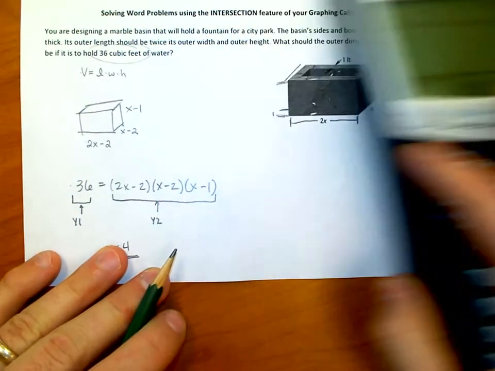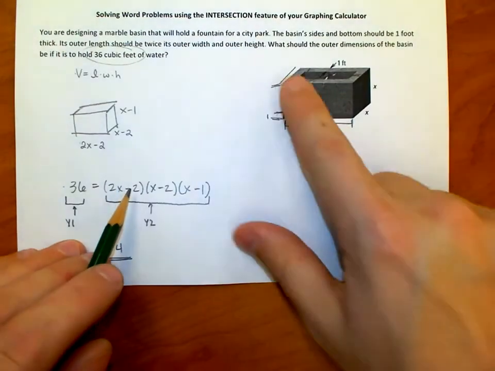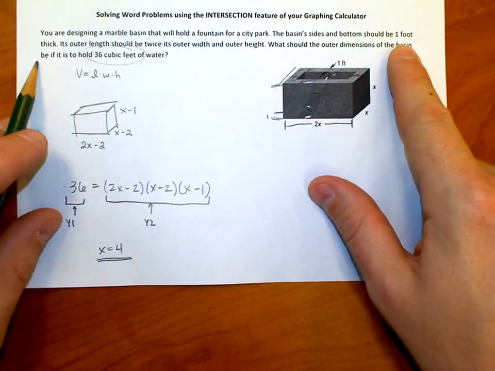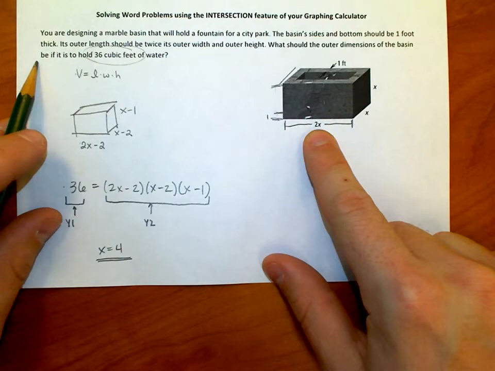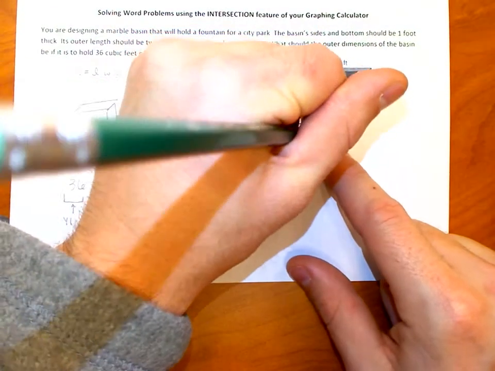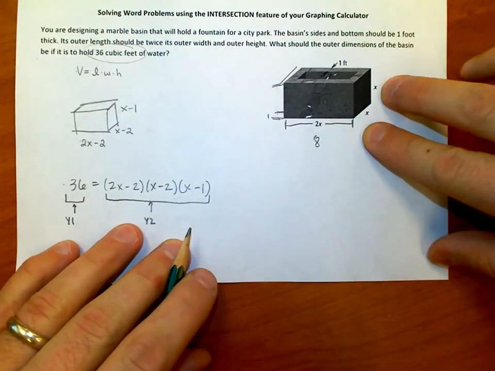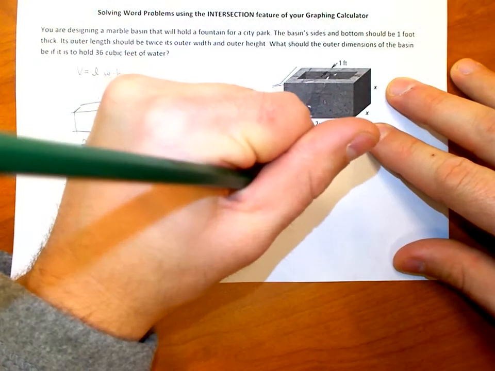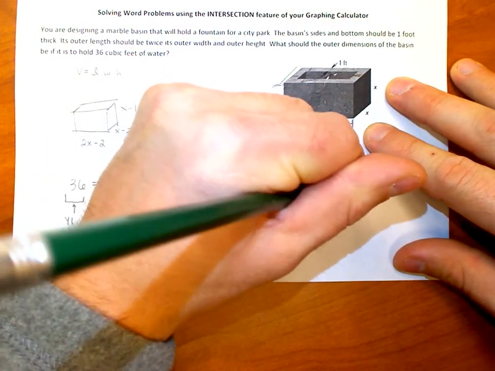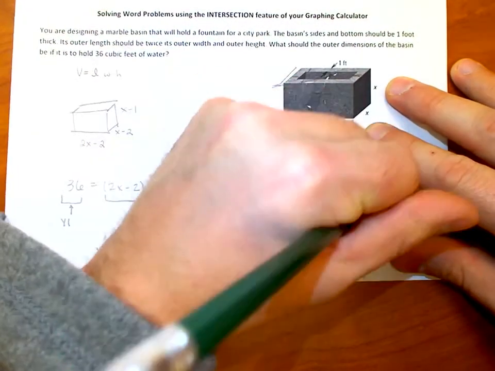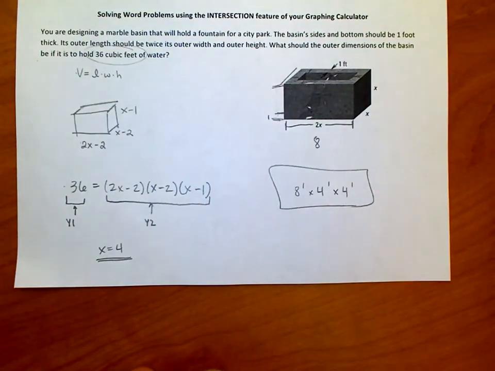Now, let's go back and reread the question. It says, what are the outer dimensions of the basin? Well, if this is 4, that means this is 2 times 4, which is 8, this is 4, and this is 4. So my dimensions look like this: 8 feet by 4 feet by 4 feet. Those are the dimensions of the basin if I'm going to have 36 cubic feet of water on the inside. So there you go. There's another problem, and we'll work on a few of these similar to this in class.